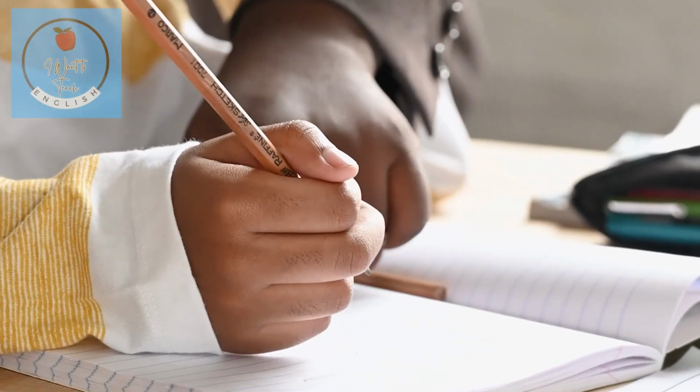Reflective journals are a simple but powerful way to help English learners practice writing in a meaningful way. By providing structure, prompts, visuals, and encouragement, we can make journaling a tool for both language growth and self-expression.